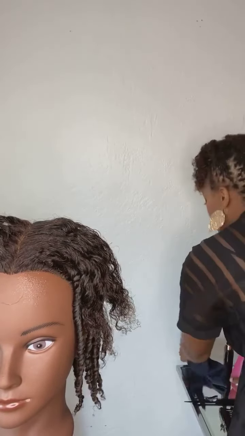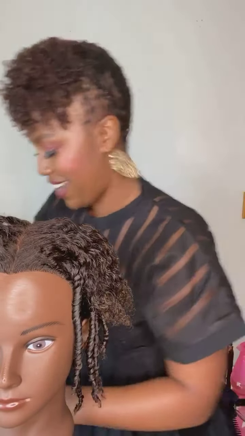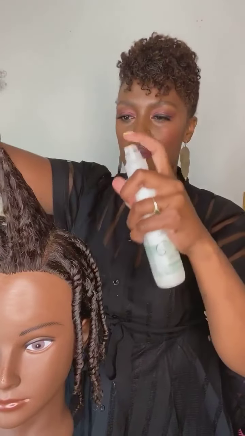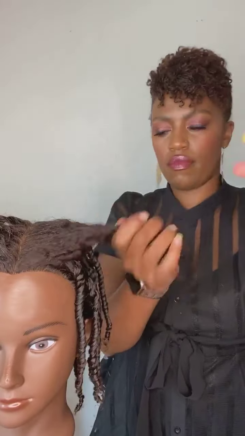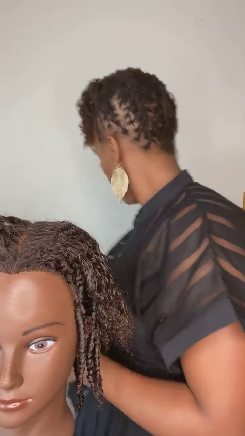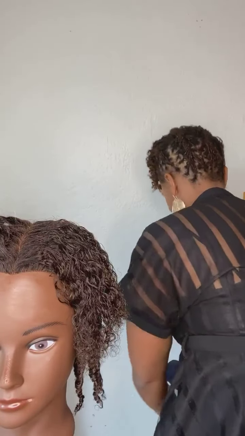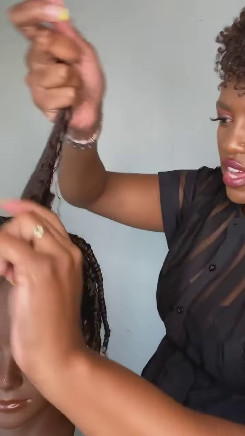All right, so she's nice and saturated. I don't know if you heard, my products just went flying everywhere, but let's see. So for her, I again am going to prep with the Milky Waves leave-in spray. And we are going to detangle wide tooth first. Thank you, thank you. And then the tighter teeth to fully detangle that hair.